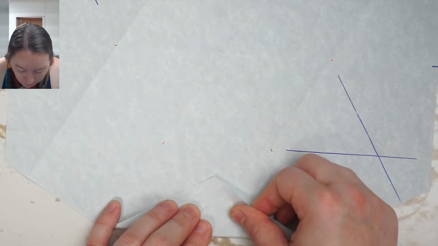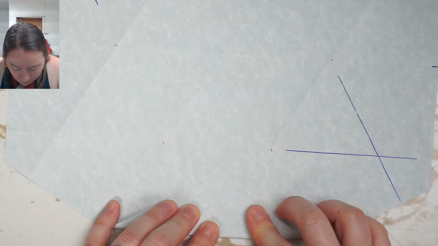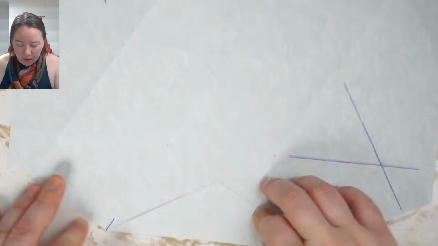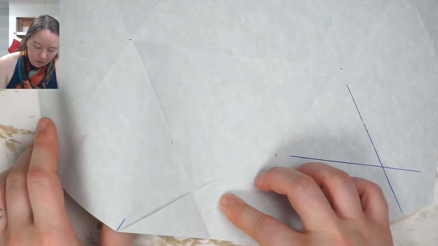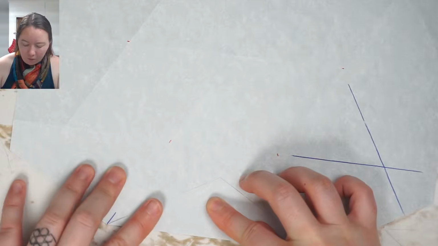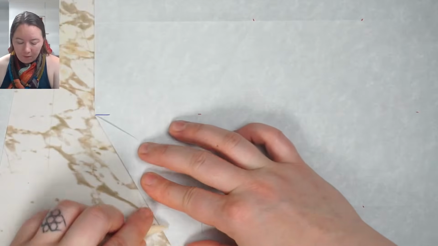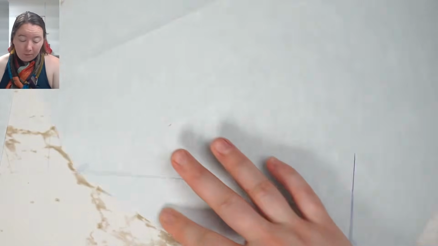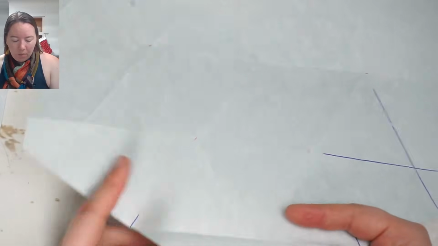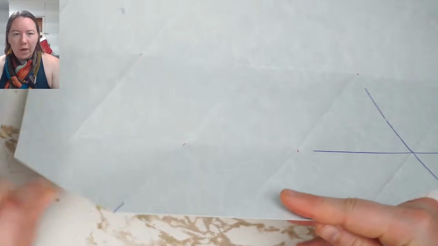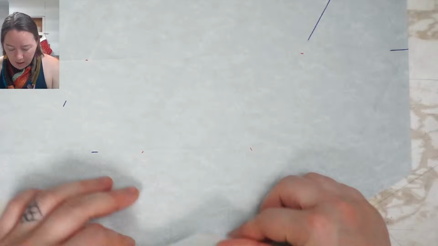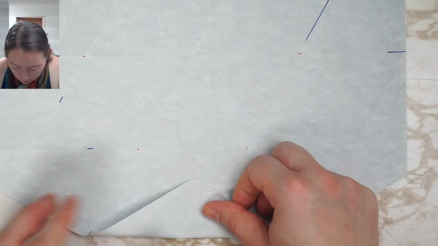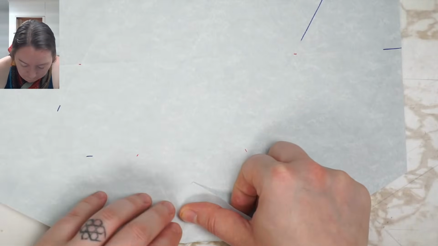I'm reversing each of these creases as I put them in. You could also choose to reverse all of these corner folds after you've folded all of them, but I prefer to just go ahead and do them as I see them.